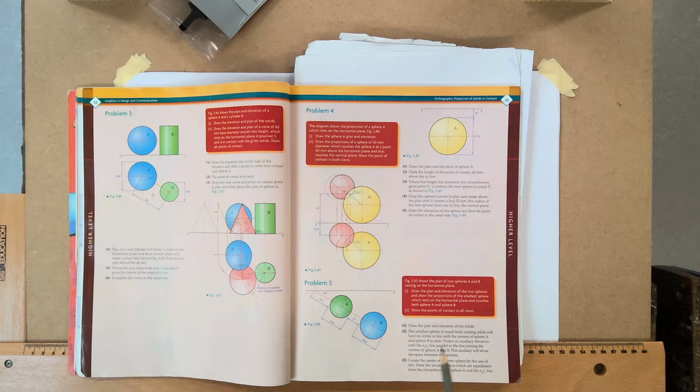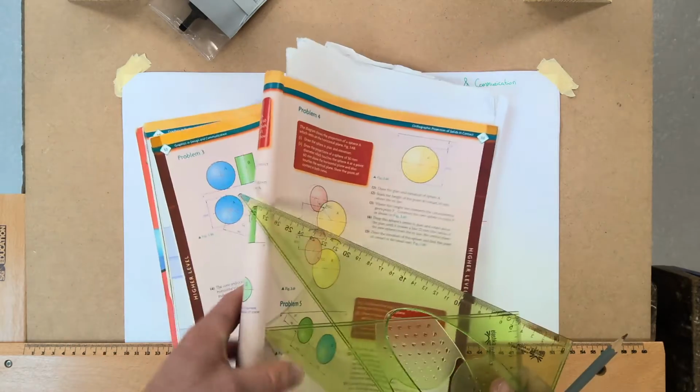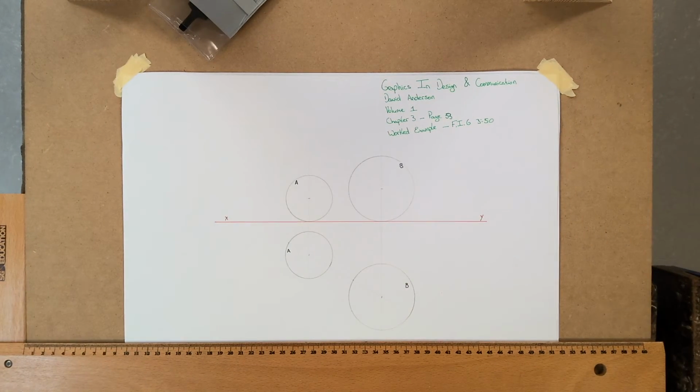So this is the question we're going to have a look at today. Figure 3.50 shows the plan of two spheres A and B resting on the horizontal plane. Draw the plan and elevation of the two spheres and show the projections of the smallest sphere which rests on the horizontal plane and touches both sphere A and B. Show all points of contact. So I have our plan and elevation there of the two spheres drawn already.